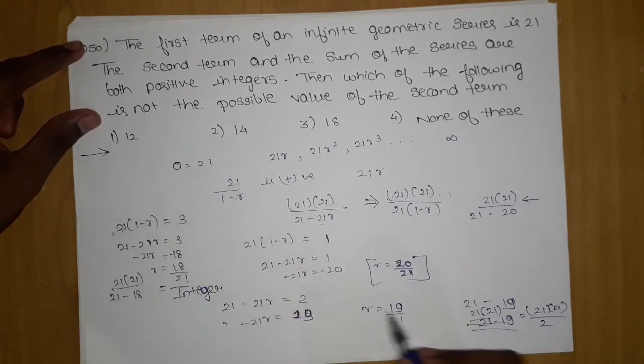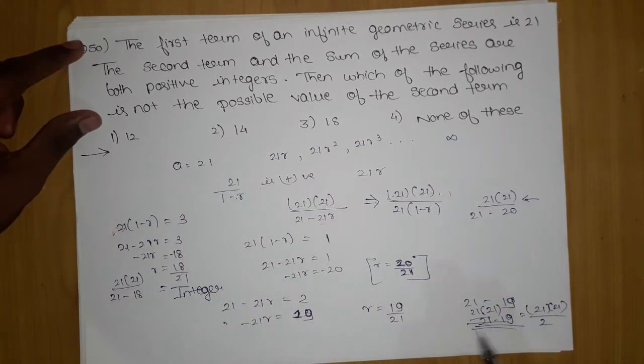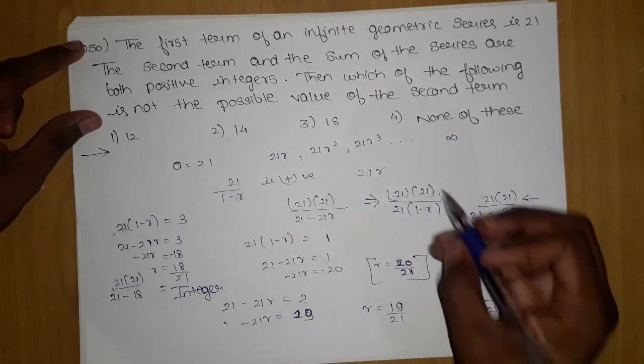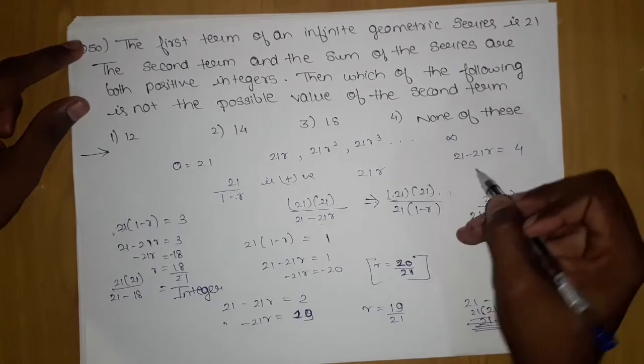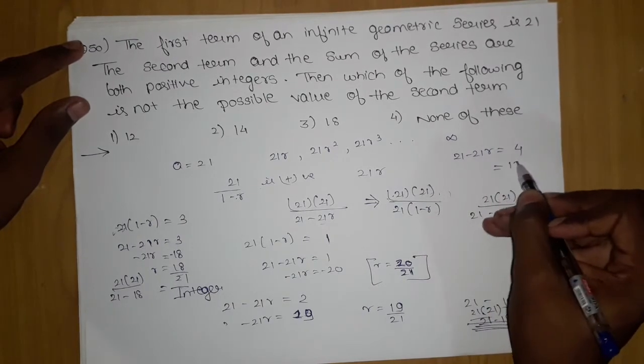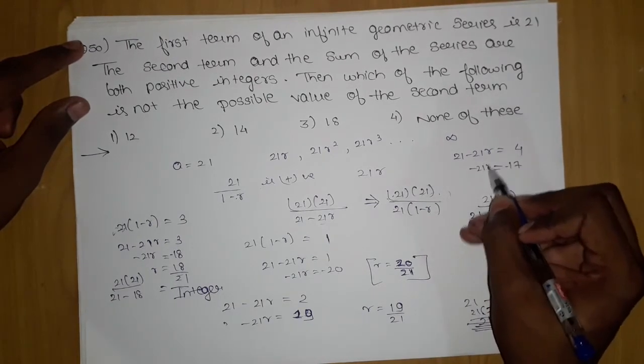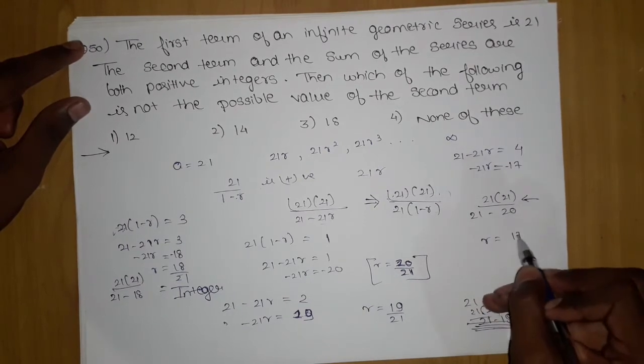Understand what I'm telling? But when I was taking 2, I was not getting an integer. Now let's take 21 minus 21r equal to 4, giving minus 17 equals minus 21r, so our r is nothing but 17 upon 21.